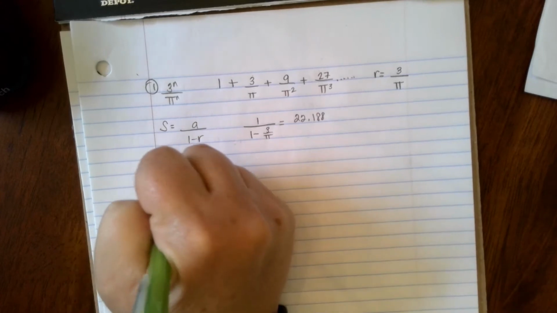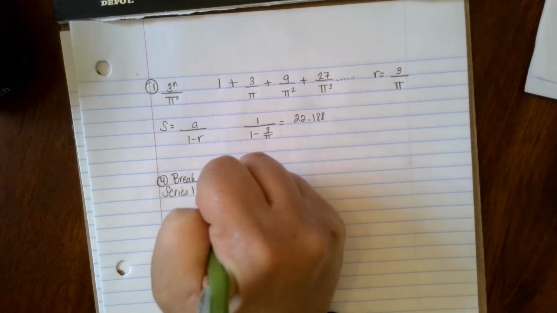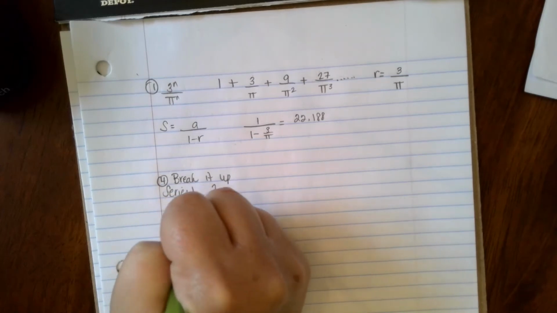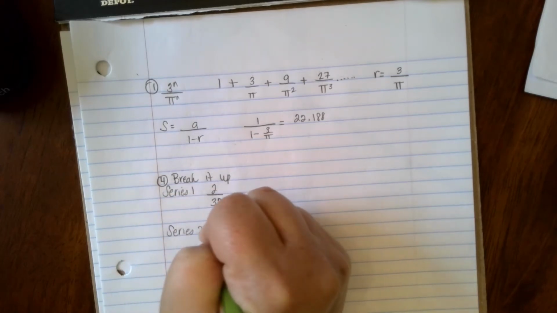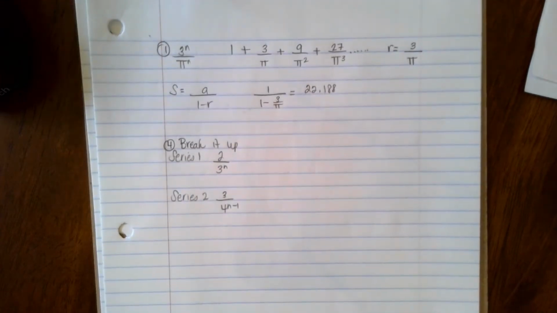So you can have series 1, which is 2 over 3 to the n, and then you can have series 2, which is 3 over 4 to the n minus 1. So you're going to break it up into 2 different series. You're going to find the r for each one of them, and then find the sum of each one of them. In order to get the actual sum, you just have to add them up. So you break it up to make it look a whole lot easier.